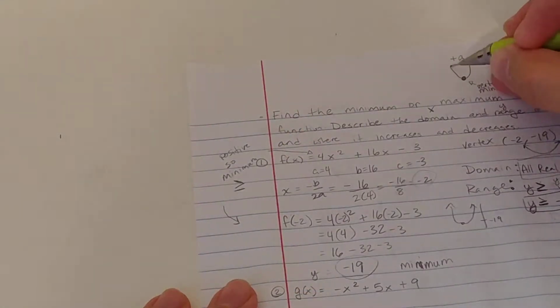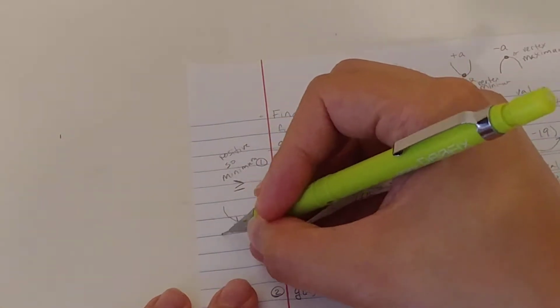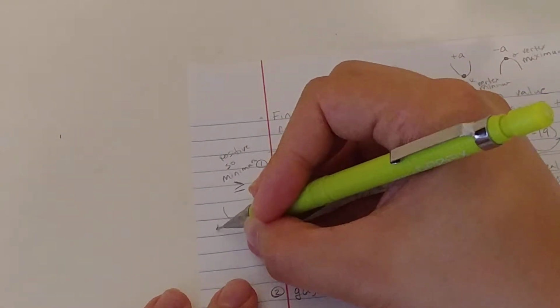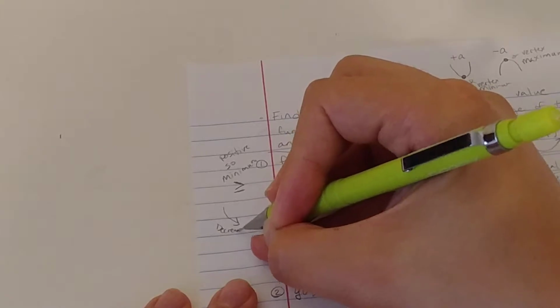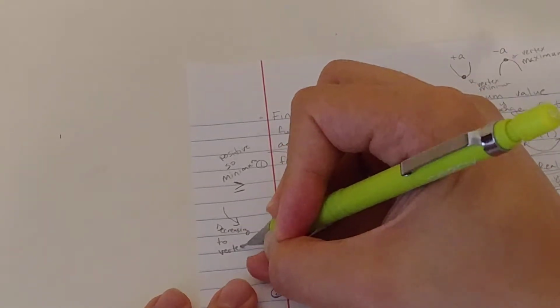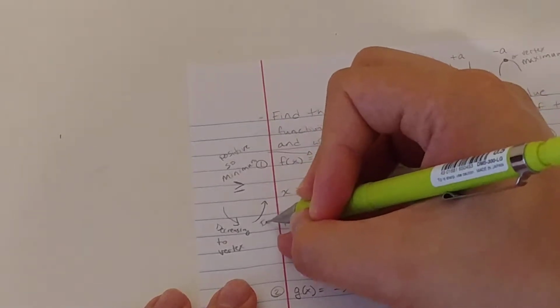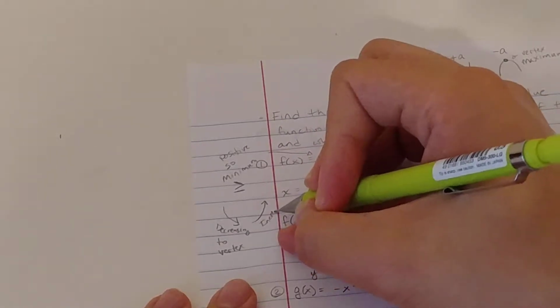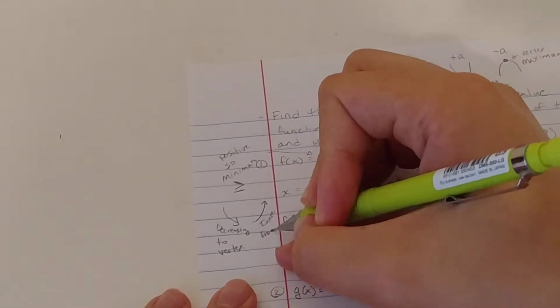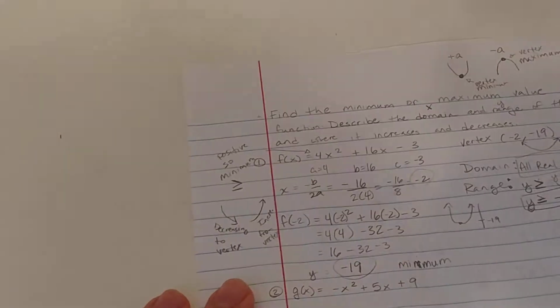If you go from left to right, it goes down to the vertex. So decreasing to the vertex, and it's going to be increasing from the vertex. Now let me show you what that looks like.